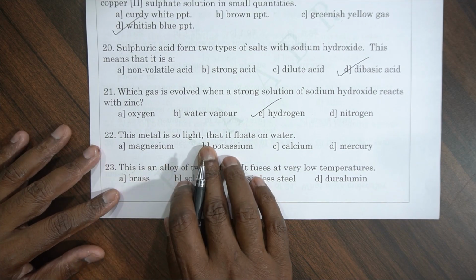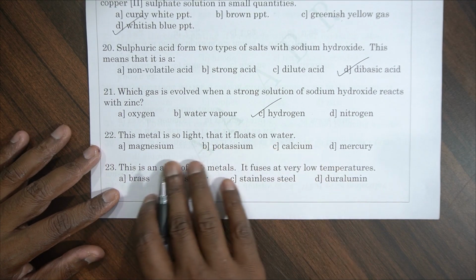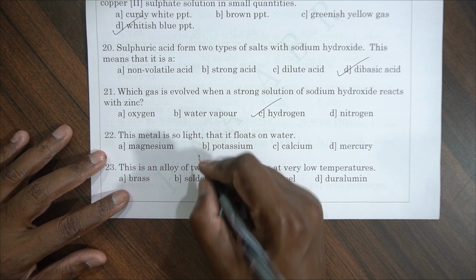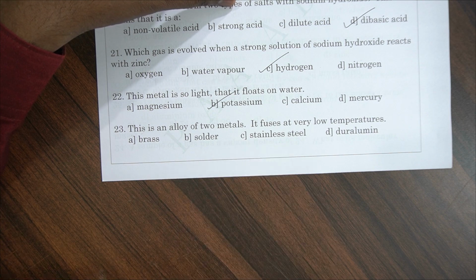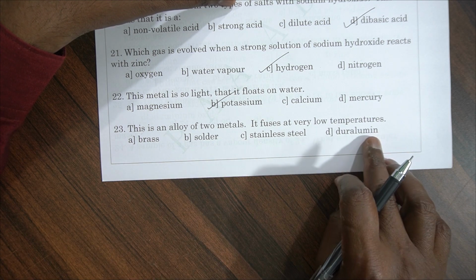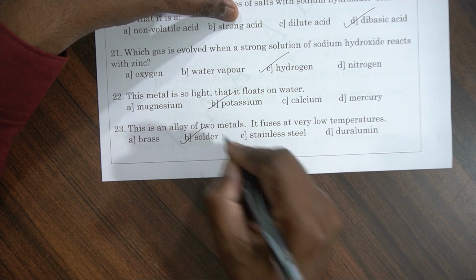This metal is so light that it floats on water. Sodium and potassium. Yes, potassium is here. Then this is an alloy of two metals. It fuses at a very low temperature. Solder, fuse metal.